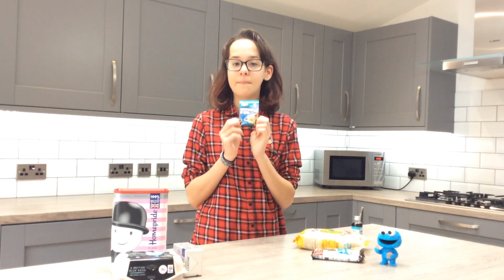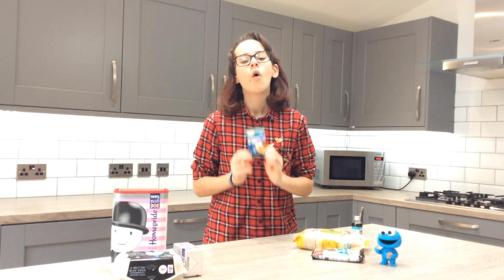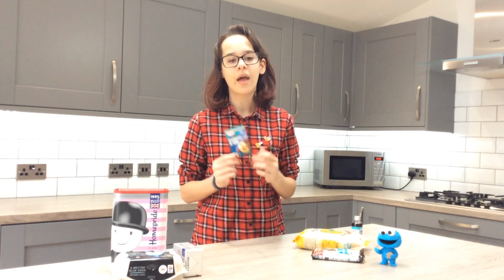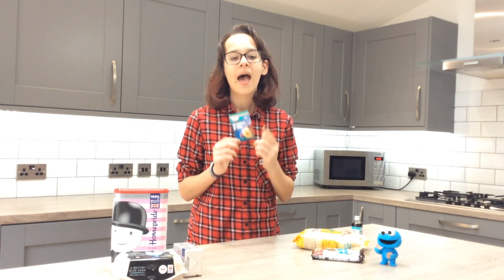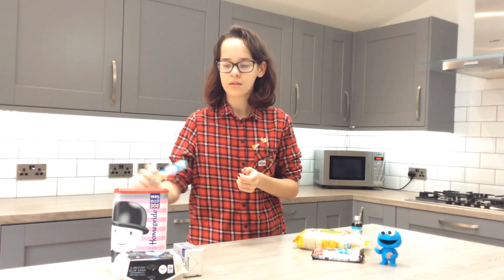Baking powder. Baking powder makes our cookies rise. But how? Well, when the ingredients mix with other ingredients, it makes carbon dioxide bubbles and it gets trapped into the mix. As the cookies bake in the oven, the trapped gas bubbles expand, making the cookie rise and expand.